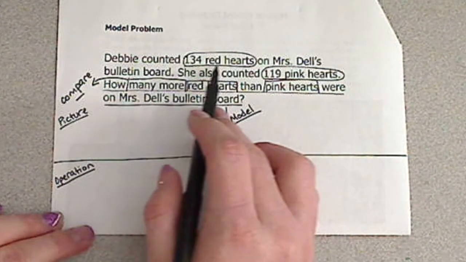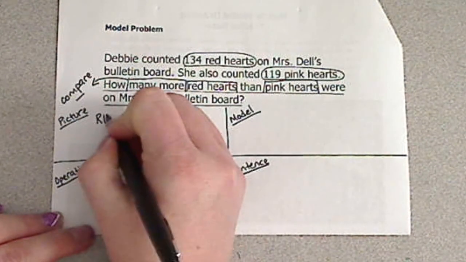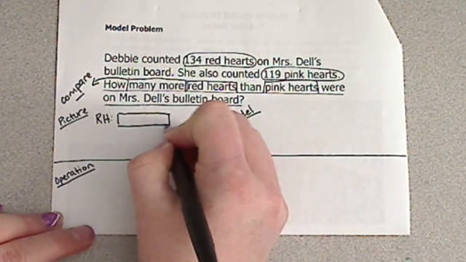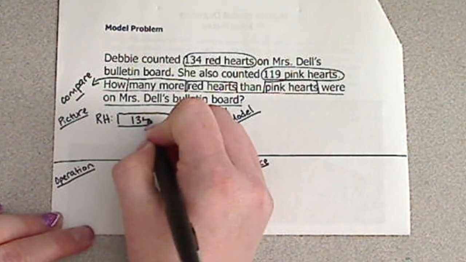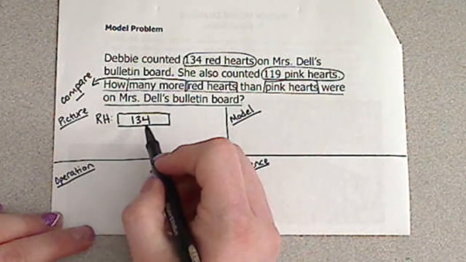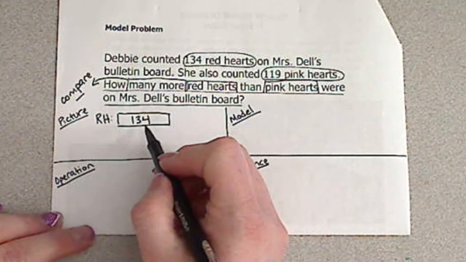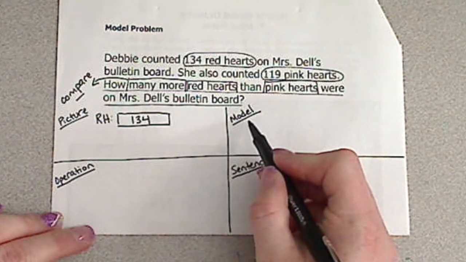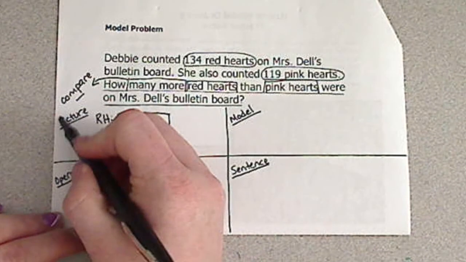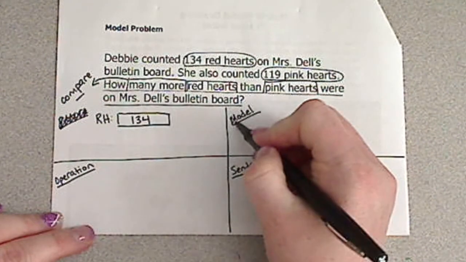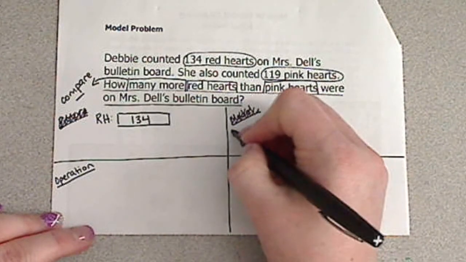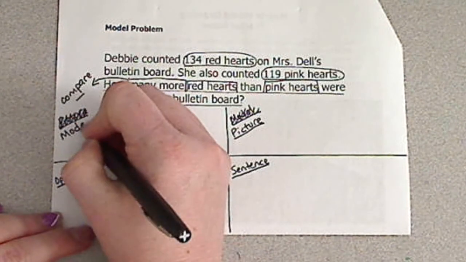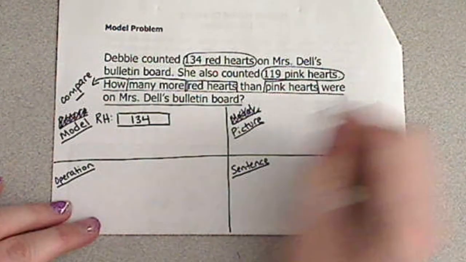So Debbie counted 134 red hearts. So I'm going to write RH for red hearts, and I'm going to draw a bar. And this bar has 134. So that's our red hearts. And Mrs. Pike just messed up. Class, what did I do? I started doing our model. So we are going to simply swap these two. Miss Pike got ahead of herself. So we're going to put our picture here and our model here, and I will come back to it. Everybody makes mistakes, right?